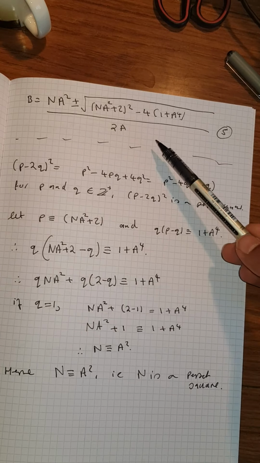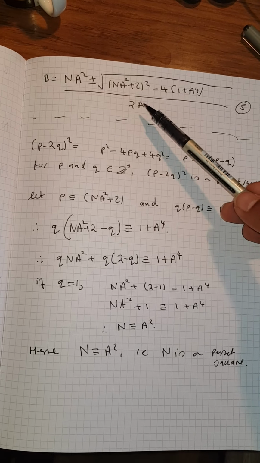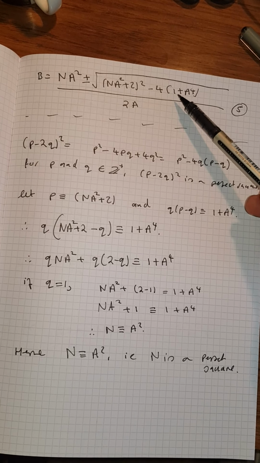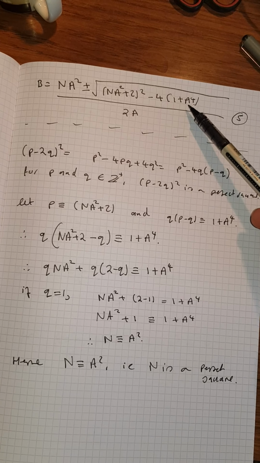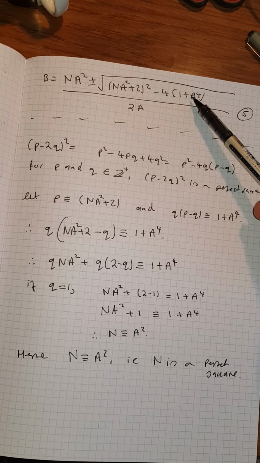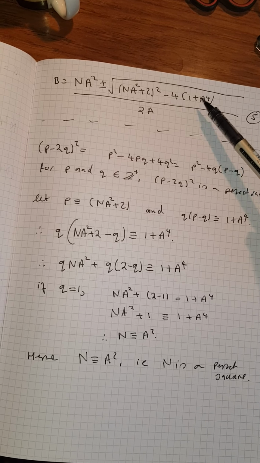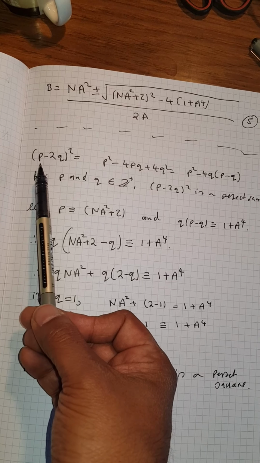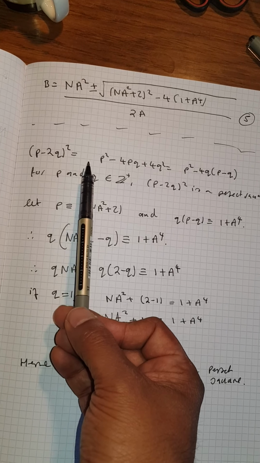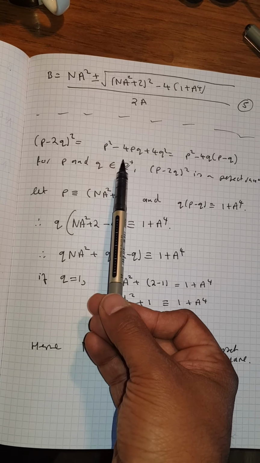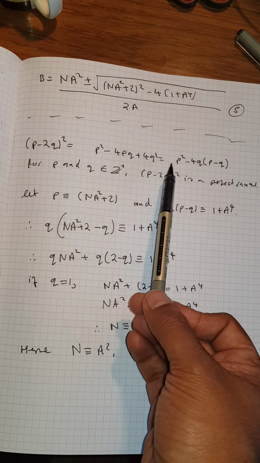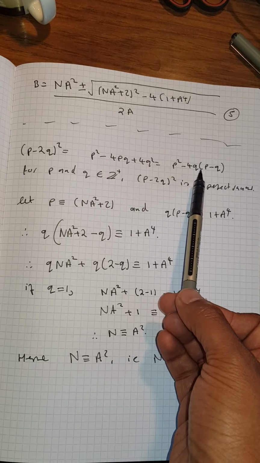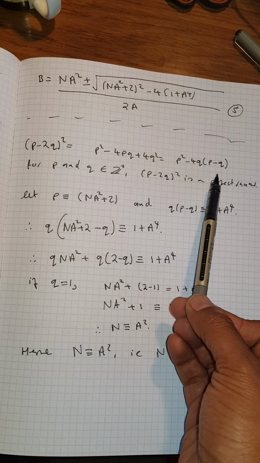Now notice that in equation number 5 we have a square term here, and we have minus 4 lots of another term here, and obviously this is a real positive integer, so a to the 4 is going to be positive. Now I want you to have a look at this over here. This is a perfect square. (P minus 2q) all squared is equal to p squared minus 4pq plus 4q squared, and that is also equal to p squared minus 4q brackets p minus q when you take it out.